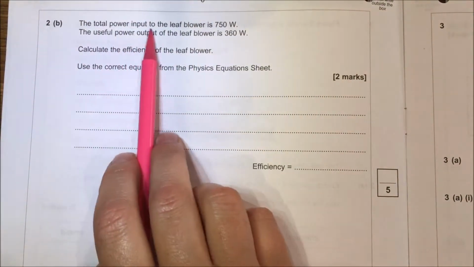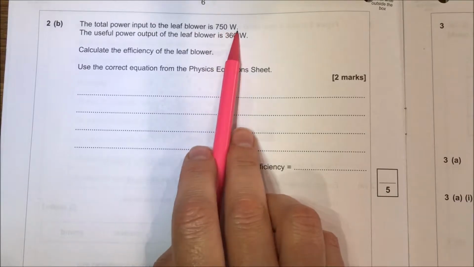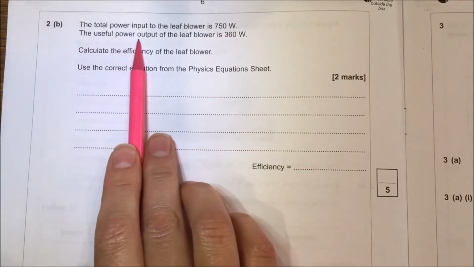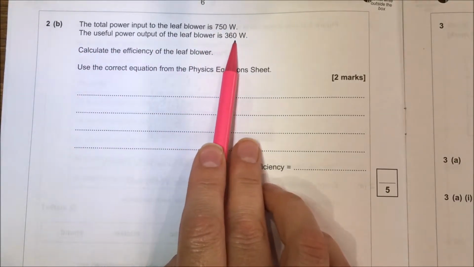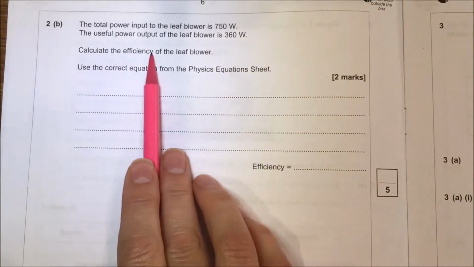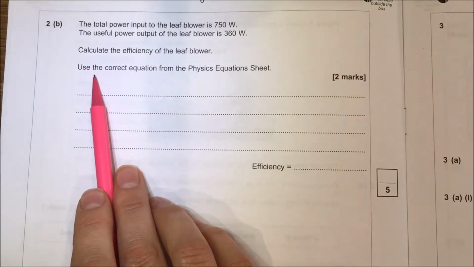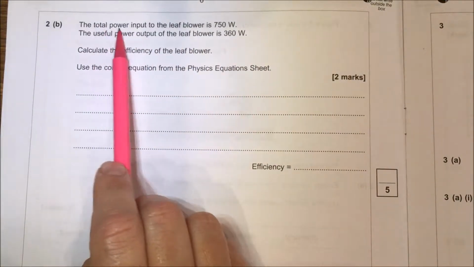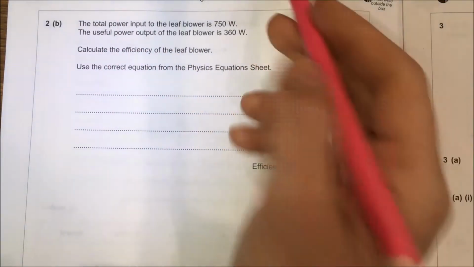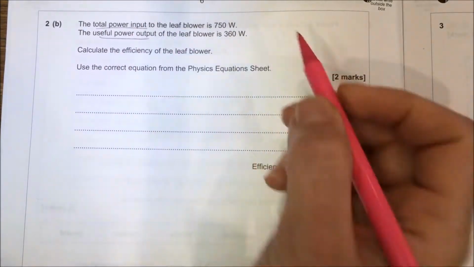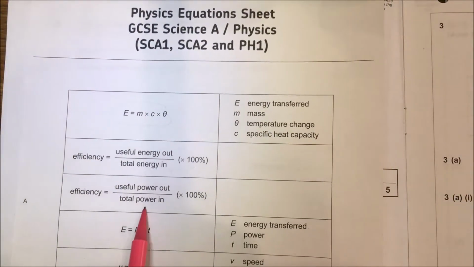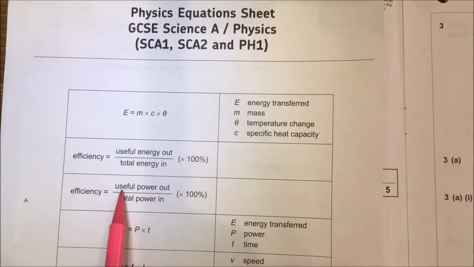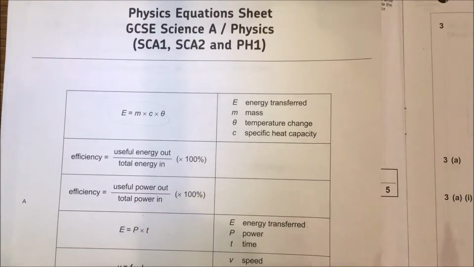The total power input to the leaf blower is 750 watts. The useful power output of the leaf blower is 360 watts. Calculate the efficiency of the leaf blower. Use the correct equation from the physics equation sheet. We've got total power input and useful power output, so these are the terms that we need to calculate efficiency. And we can see they appear in this calculation here: efficiency, useful power out and total power in.